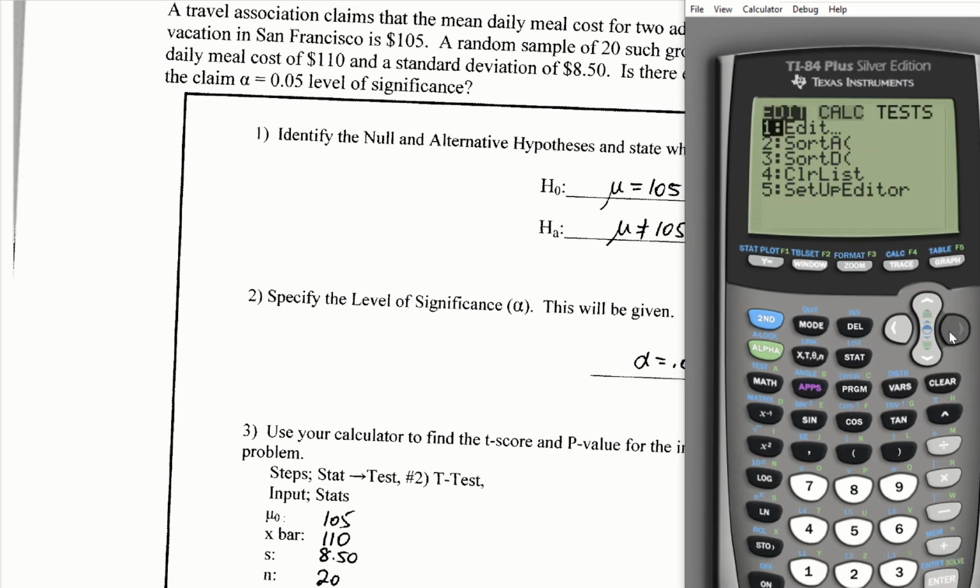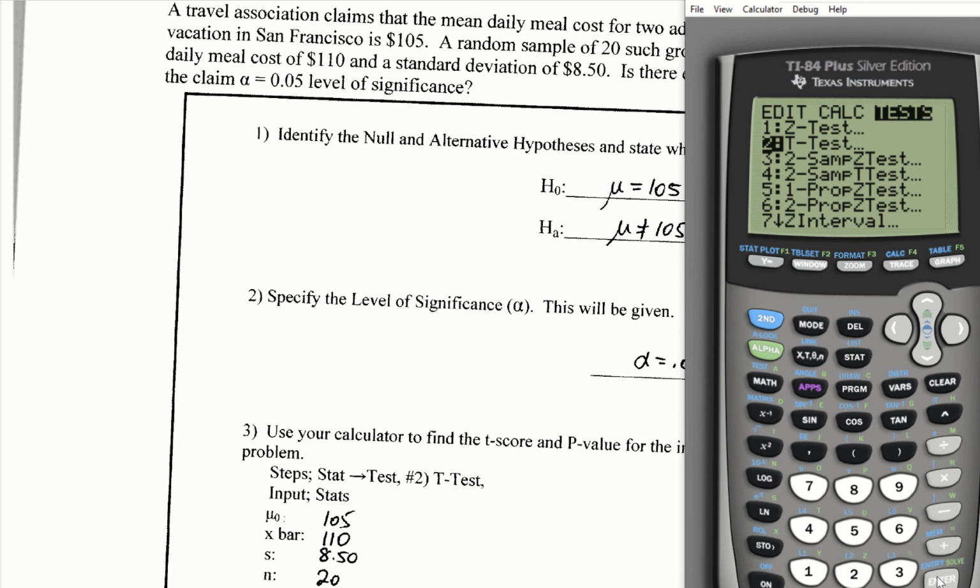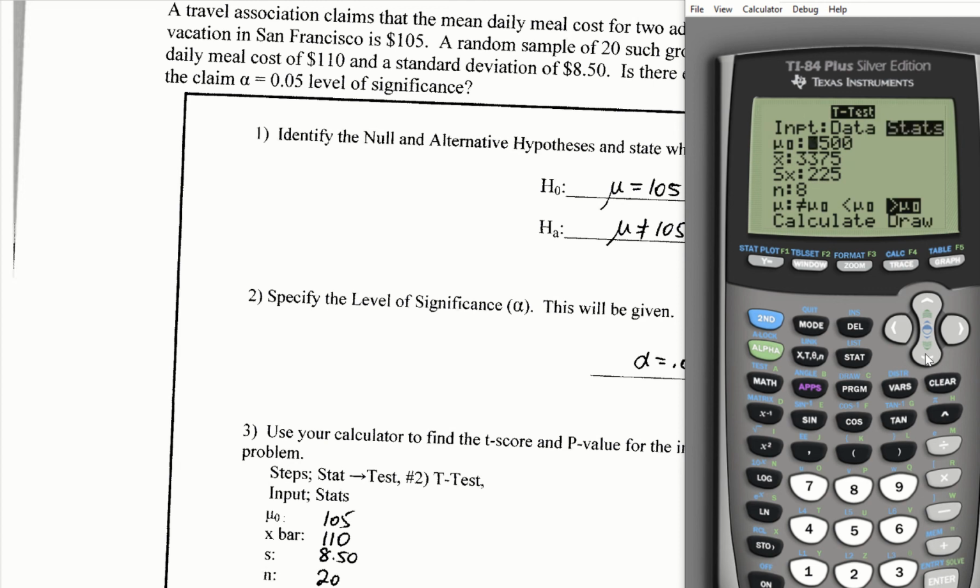We go to stat, go over to tests, option 2, t-test. The mean value that's reported is 105. Our sample mean was 110. The standard deviation was 8.5. Sample size was 20. And for the appropriate tailedness, the alternative was not equal to, which is a 2-tailed test. So we select not equal to. Can go ahead and hit calculate.